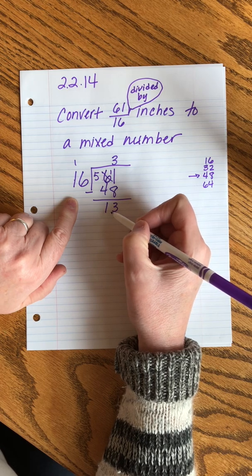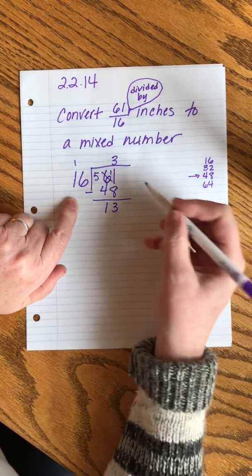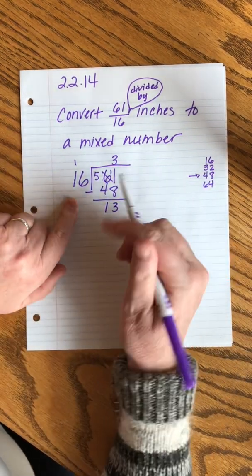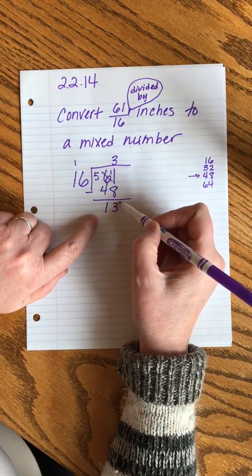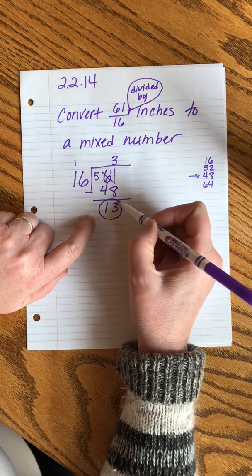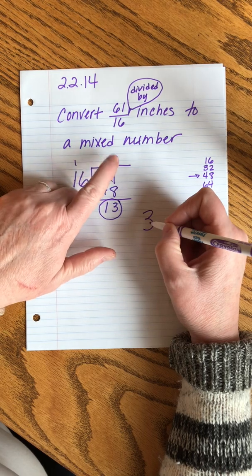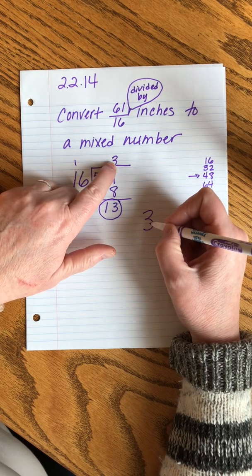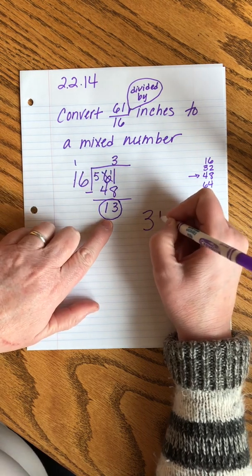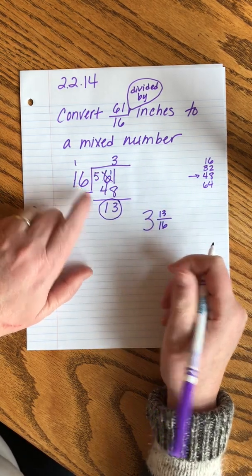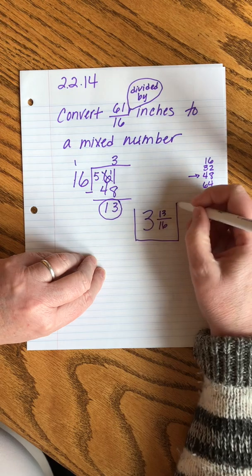So for the purposes of a mixed number, if I wanted to do a decimal number, I could put the decimal in and keep bringing down zeros, but we don't want to do that. We want to show this number as a mixed number. So this will be my remainder. So my mixed number is 3, the number of times it went in evenly, and then the fraction is what's left over, the number out here. So that's my final answer.